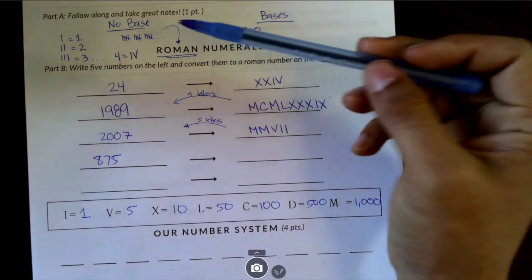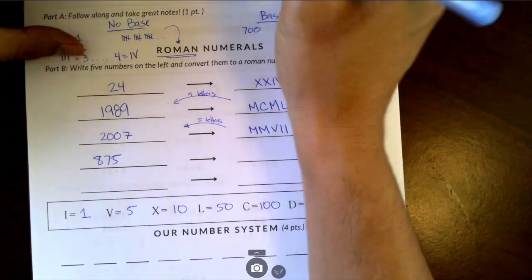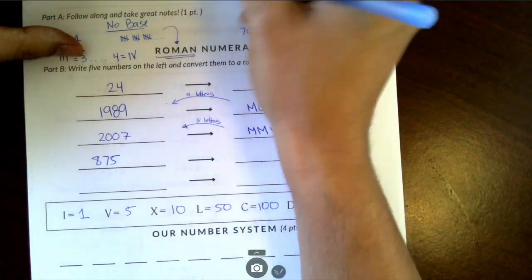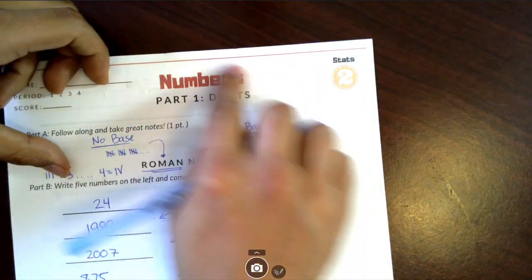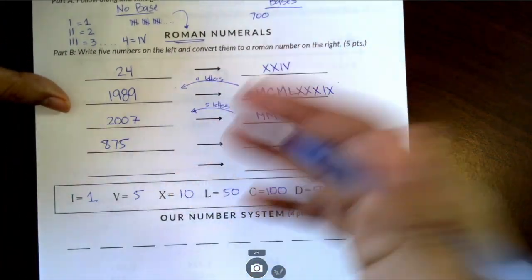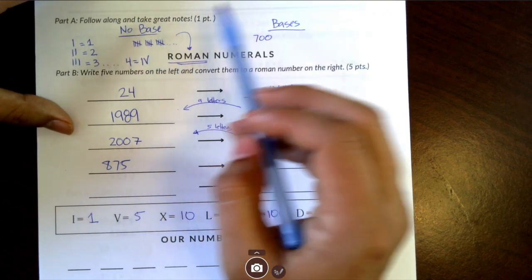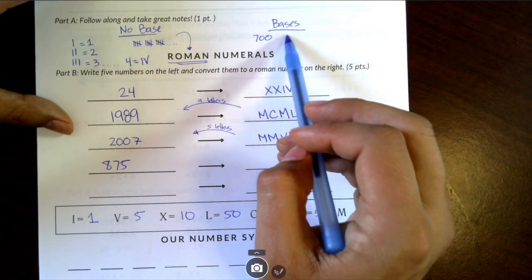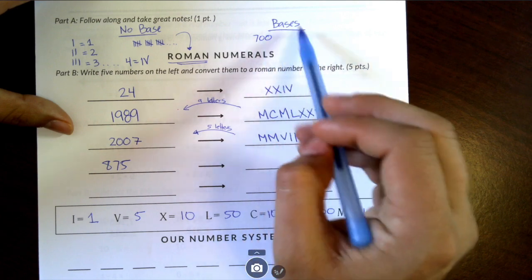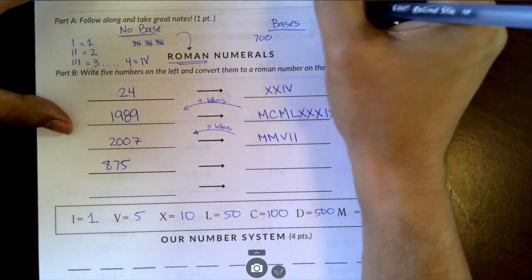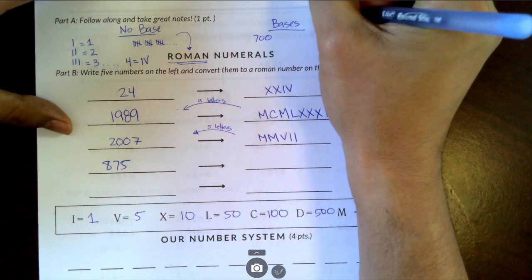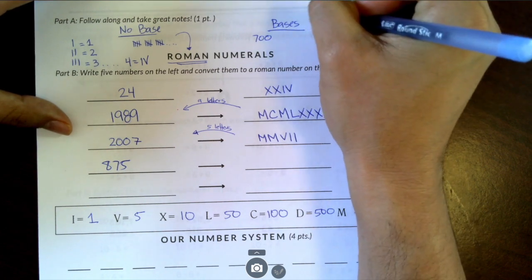So remember, numbers are technology, and technology keeps getting better over time. So the no base is like old tech. Bases are the new tech. Now let me explain what bases are. Bases are kind of like our time. This is the one that makes the most sense for me.